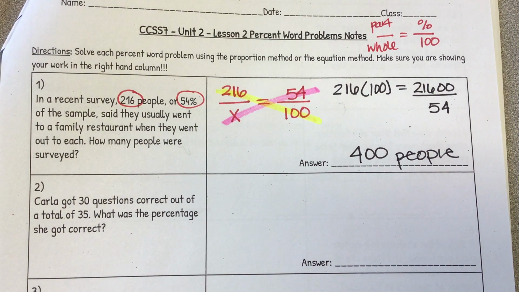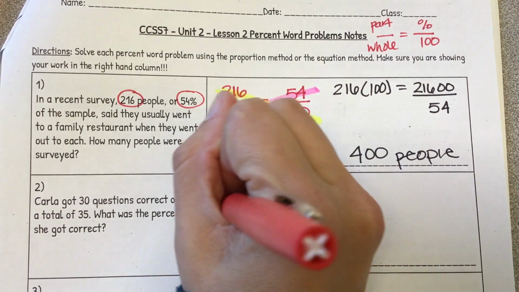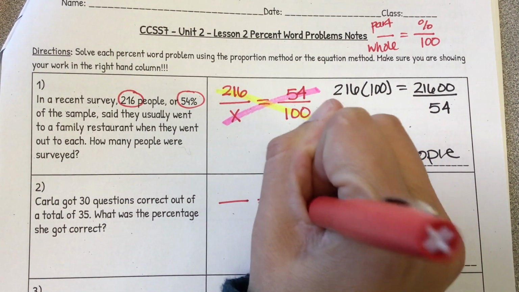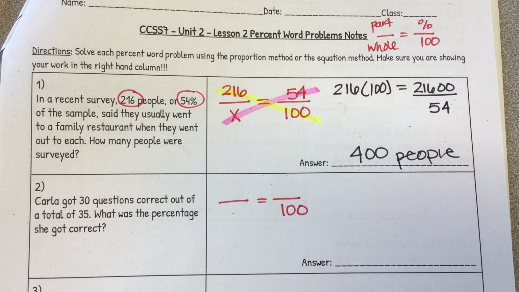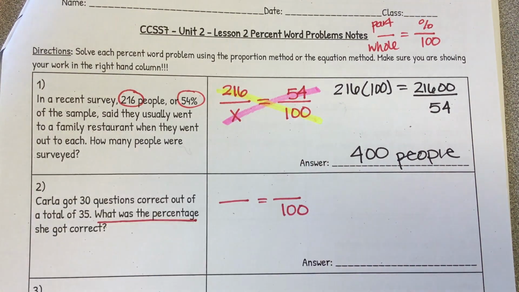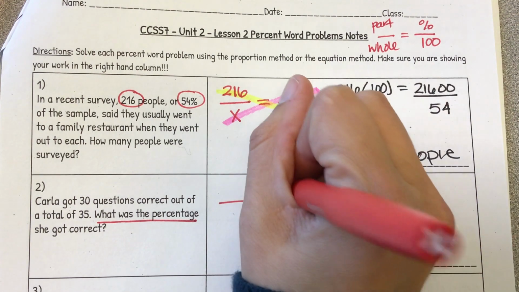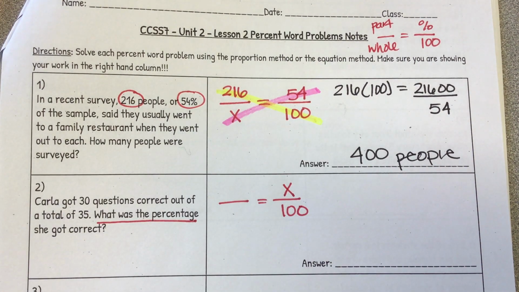Number two, Carla got 30 questions correct out of a total of 35. What was the percentage she got correct? So again, I'm setting up my blank proportion. First thing is I look for the percent sign. I don't see the percent sign. What I see is the question, what was the percentage? So that means we are solving for the percent.